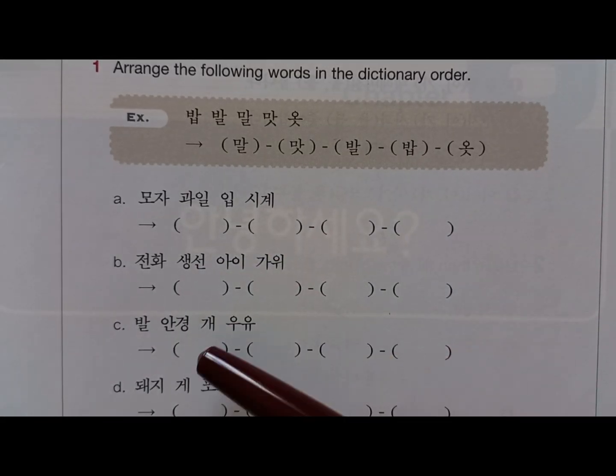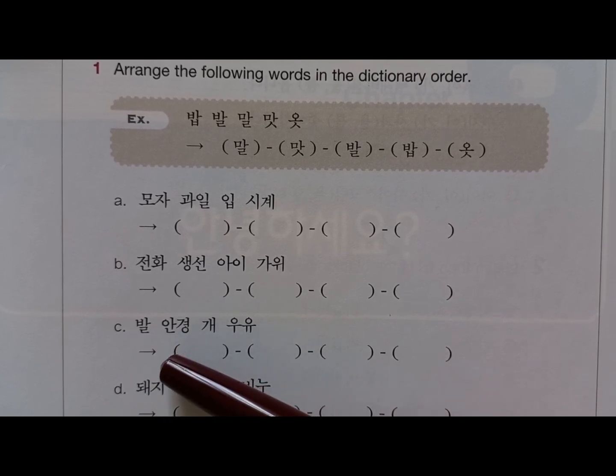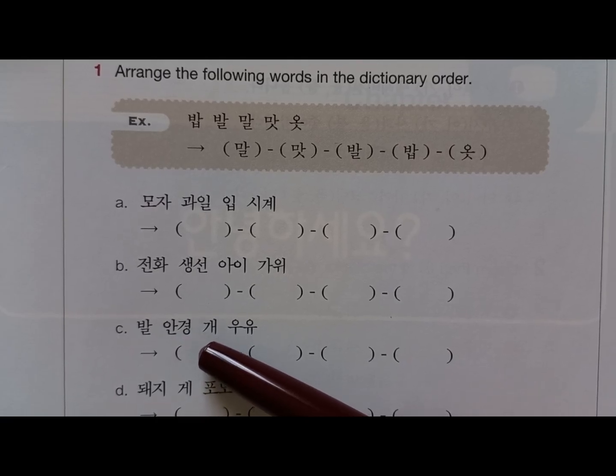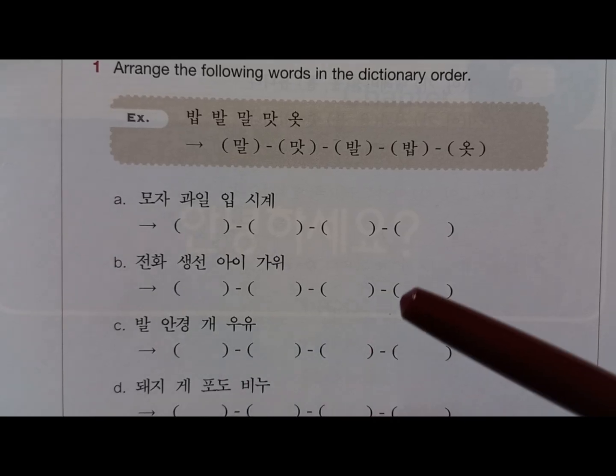Then we have 팔, leg, 안경, glasses, 개, dog, and 우유, milk.